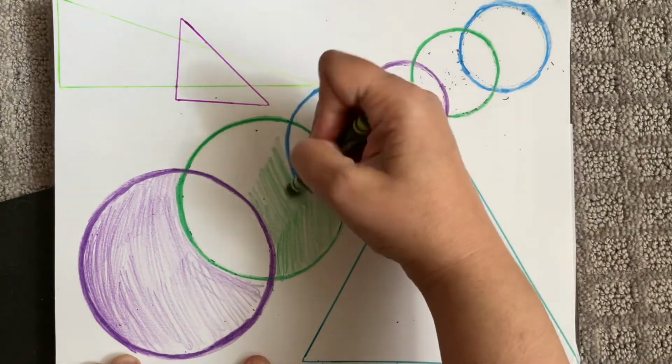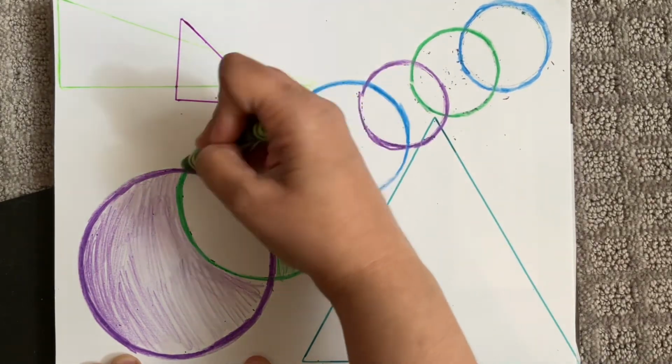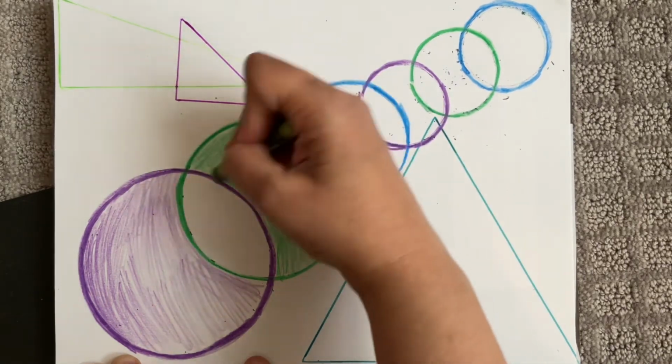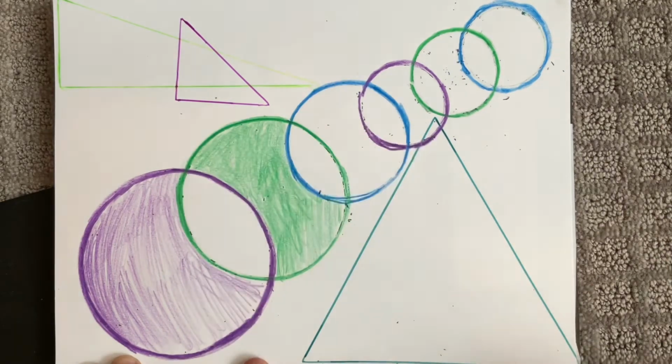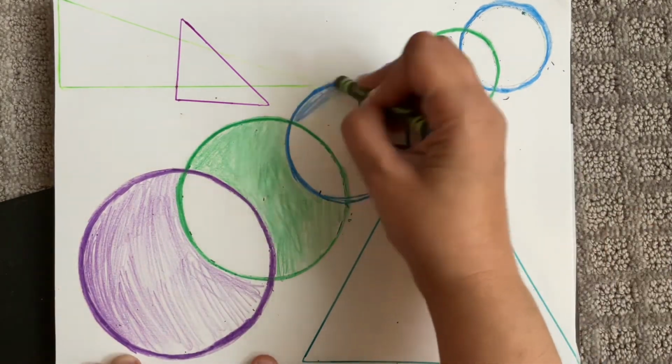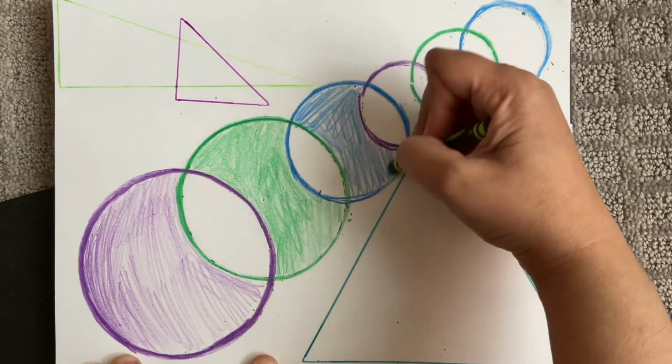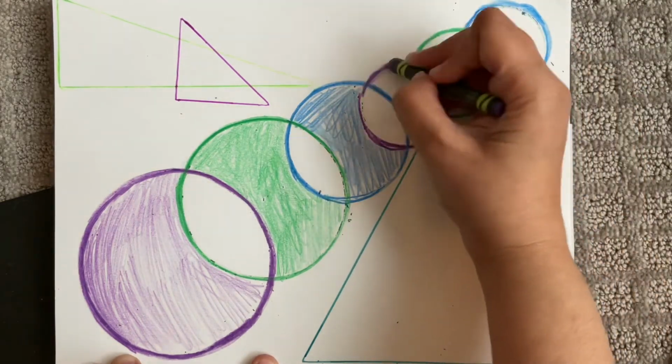I really have no idea what I'm doing. I'm just rolling with it as I listen to music, thinking, how is the music speaking to me? How are the colors speaking to me? I'm going to skip that one, color here. I just realized these look like baseballs.